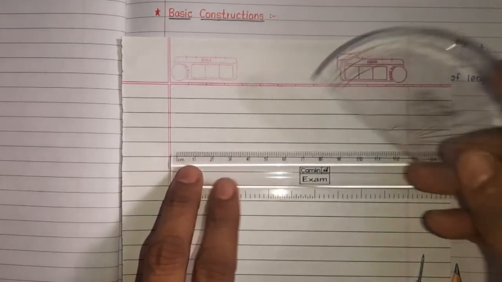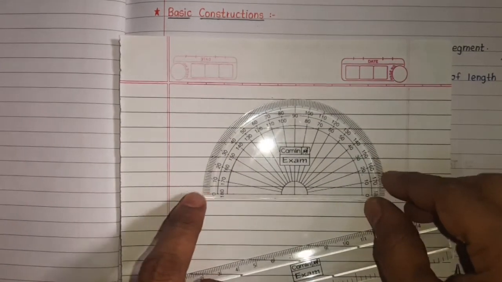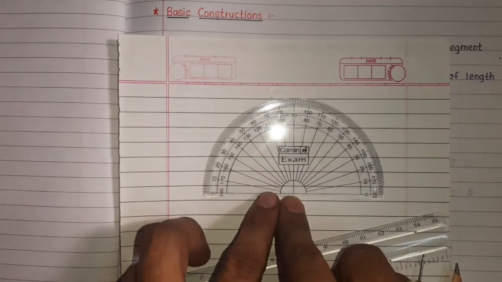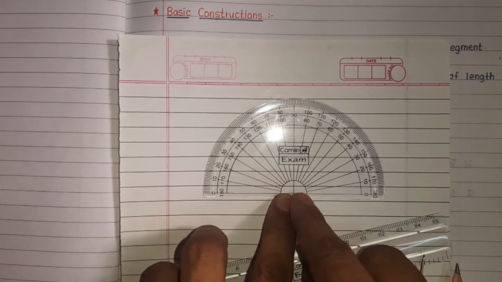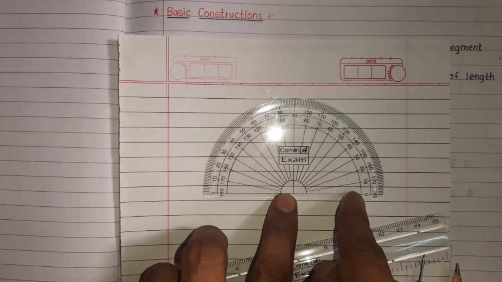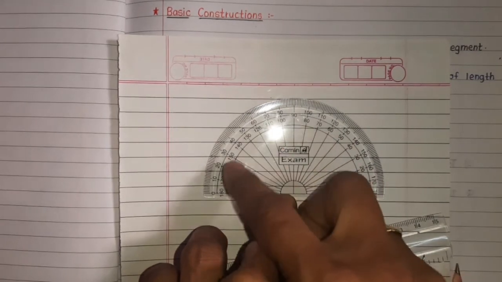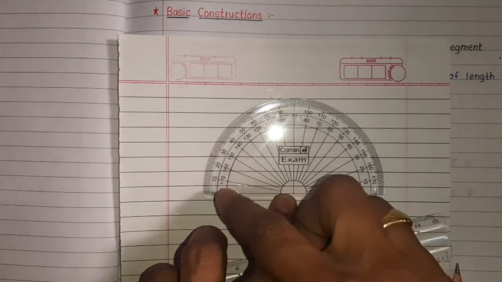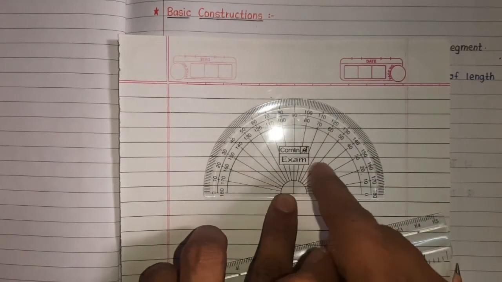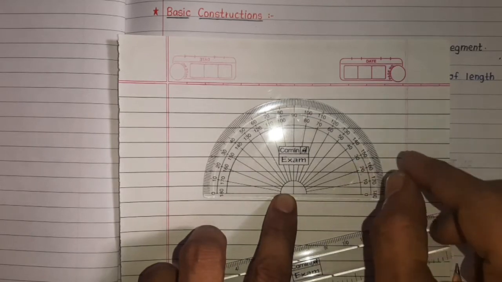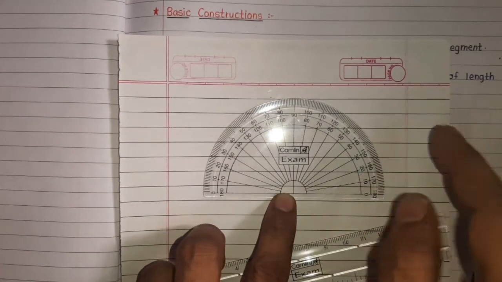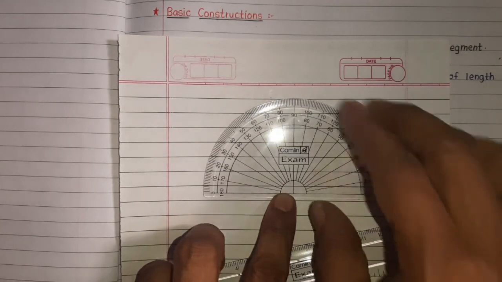Second, we have to use the protractor of 180 degrees. This is the horizontal line and here is the midpoint, which we say is 0. From this point we measure the angles. In this protractor there are two types of measurements, from 0, 10, 20, 30, 40 up to 180 from this side, and 0 to 180 from the other side. That means clockwise and anti-clockwise measurements are there. We use this protractor to measure a given angle or to draw an angle of a given measure.